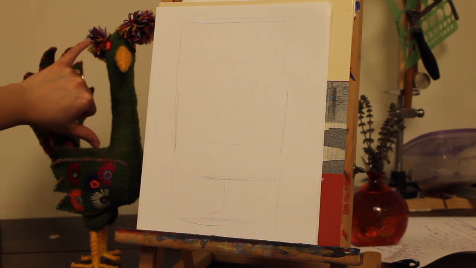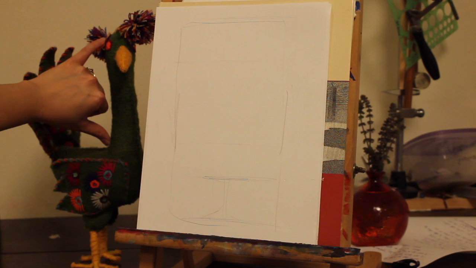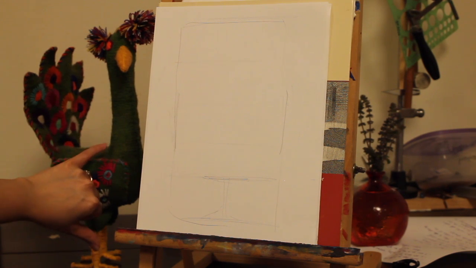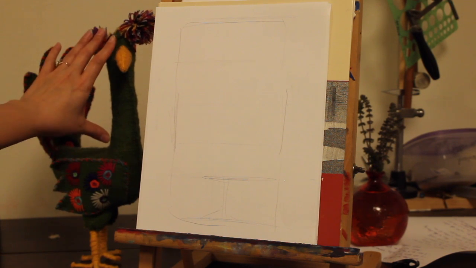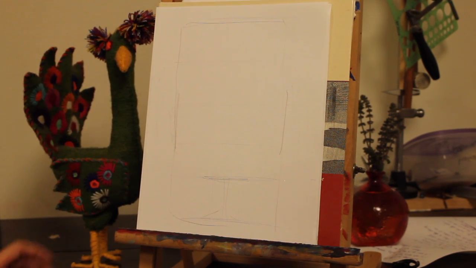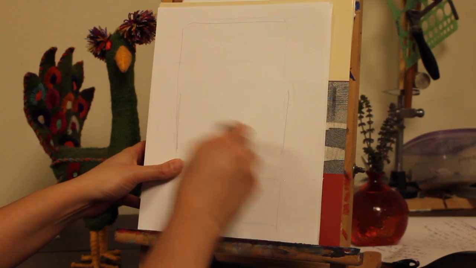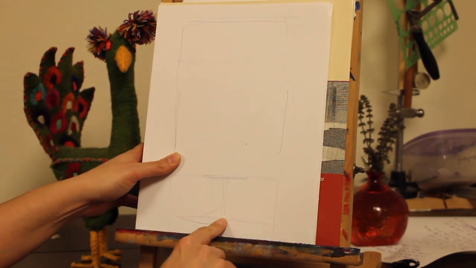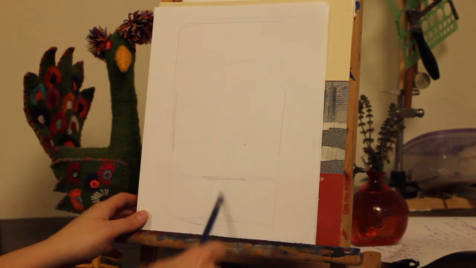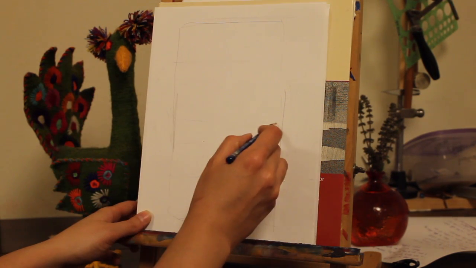All right, so I'm going to take that measurement, and then I'm going to bring it down here, 1 and a little bit. So this part is a little bit taller than the neck part. So I'm going to erase those other lines that I drew here for figuring out the feet. I've already kind of figured it out. It's right there. Now I'm going to divide this whole thing in half.